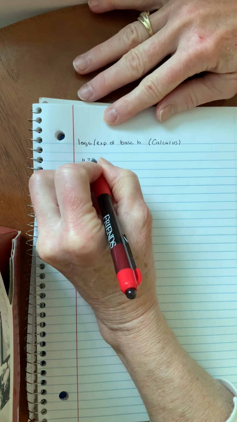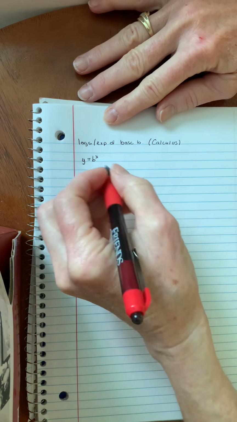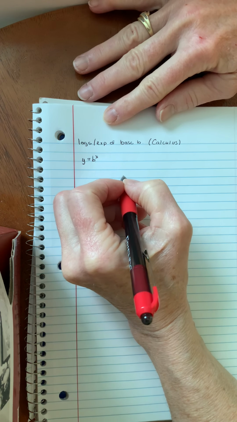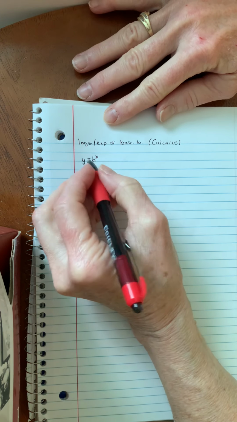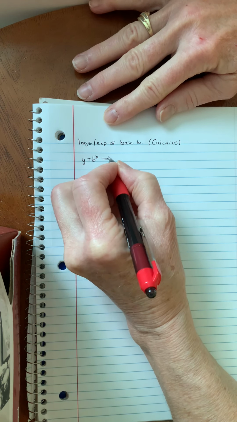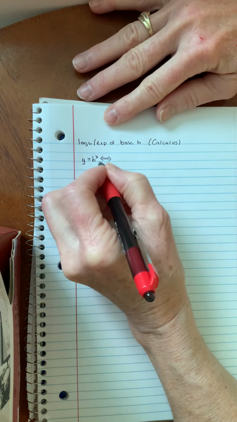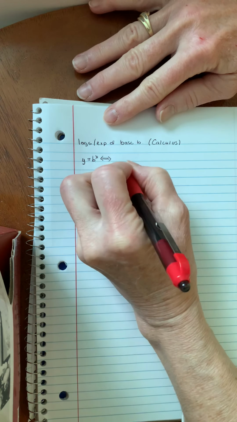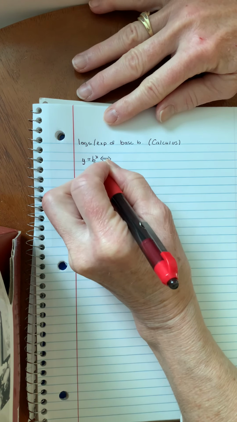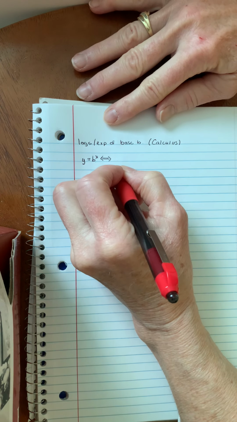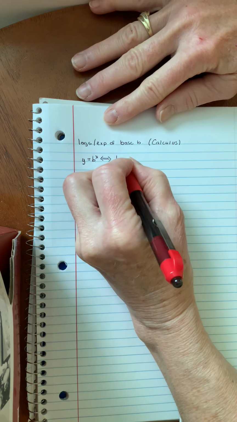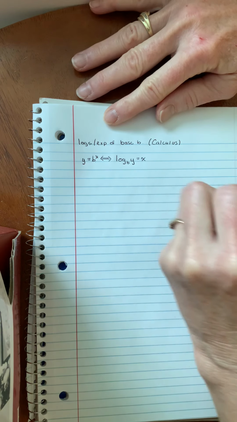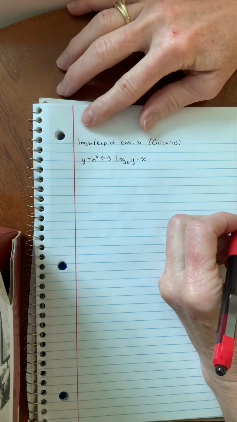y equals b to the x. That is a base that could be something other than e. It's not a natural exponential, but by definition, this equals, you can read this backwards or forwards, this means if and only if, we can take the log of both sides, and so this means the log base b of y is equal to x. So there's the relationship there.